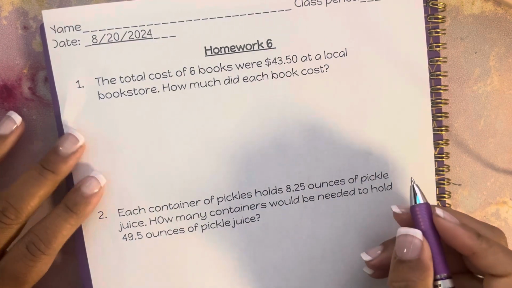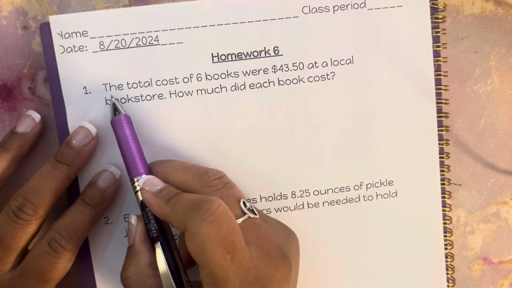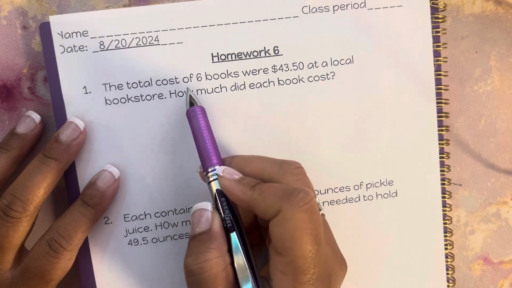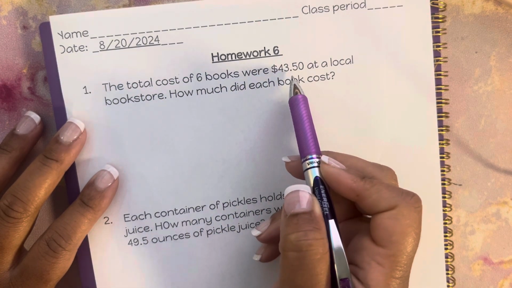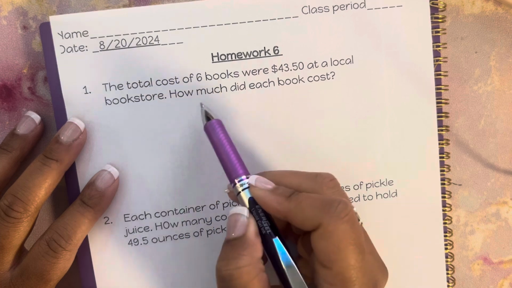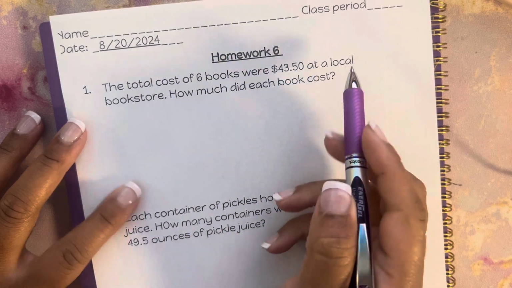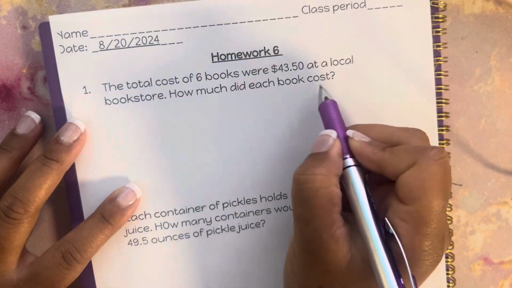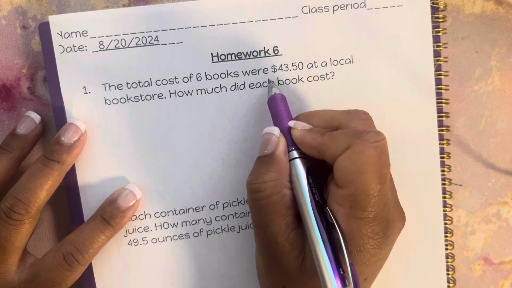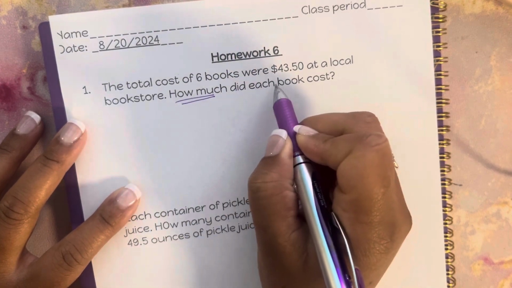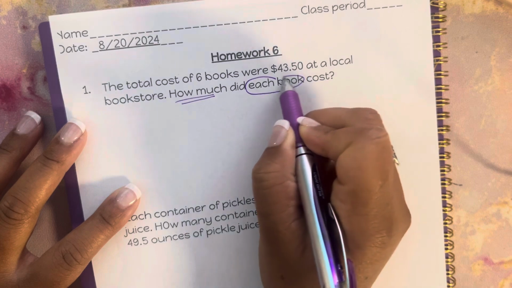All right, let's look at homework 6. It says the total cost of 6 books was $43.50 at a local bookstore. How much did each book cost? Right off the bat, I'm looking at this question, and it says how much. That means we're looking for the price for each book.